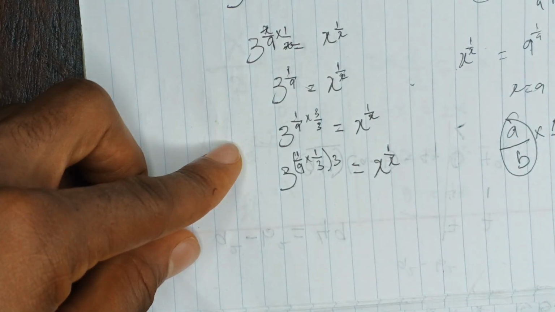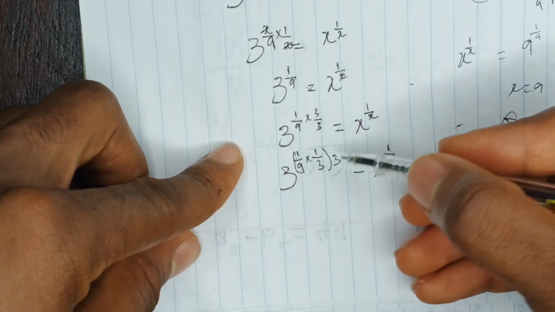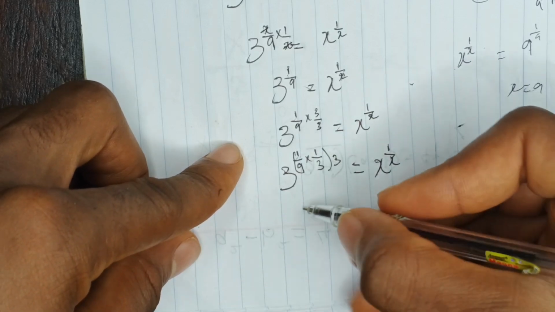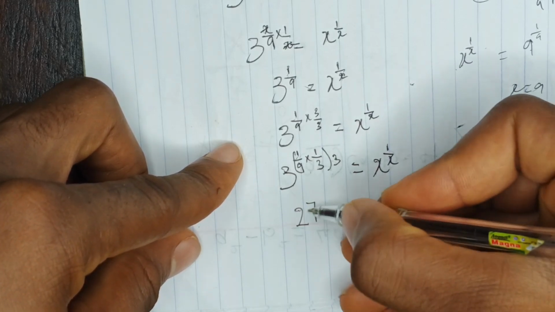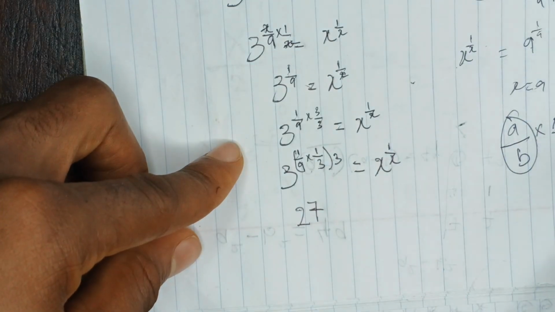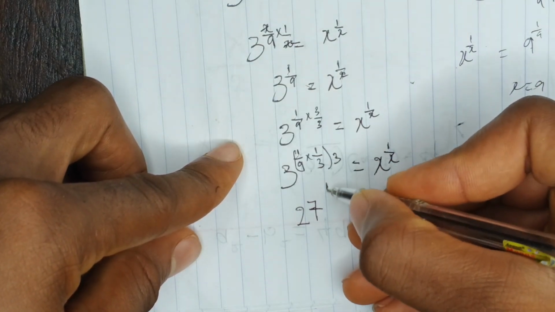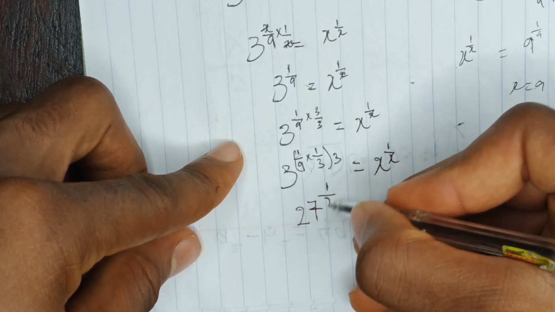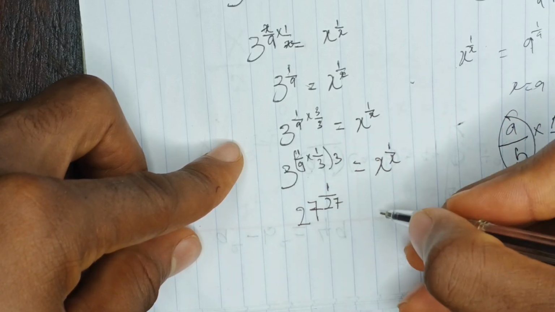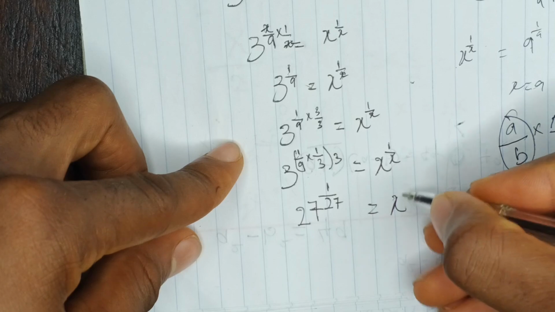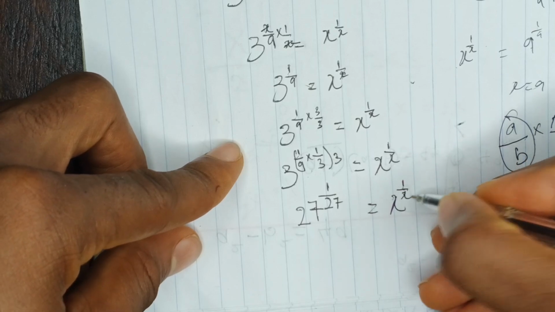Now, can you agree with me that this 3 can be raised to the power of this 3? So that I have 27, because 3 raised to the power 3 is 3 times 3 times 3, which is 27. And then 1 times 1 is 1. 9 times 3 is also 27. Is equal to x raised to the power 1 over x.